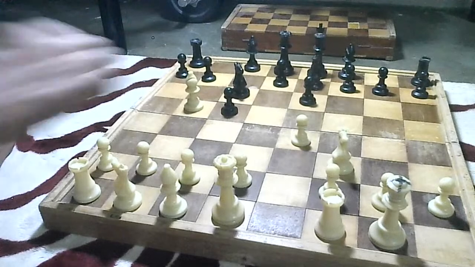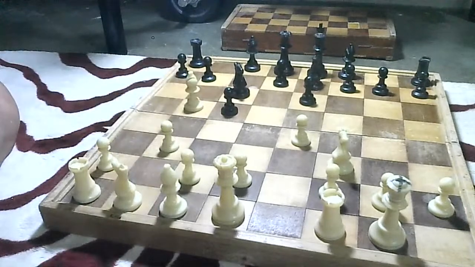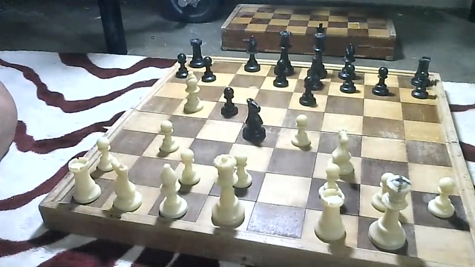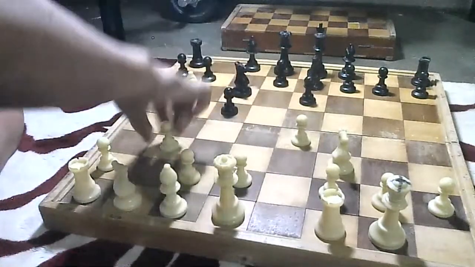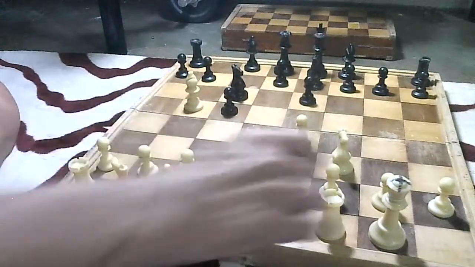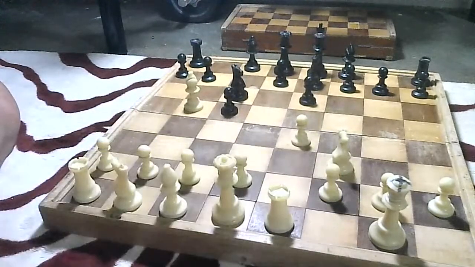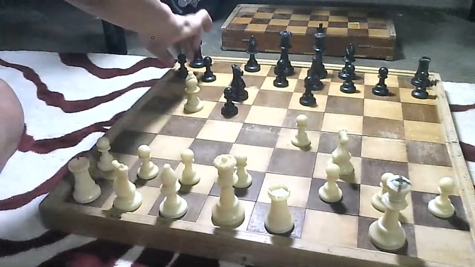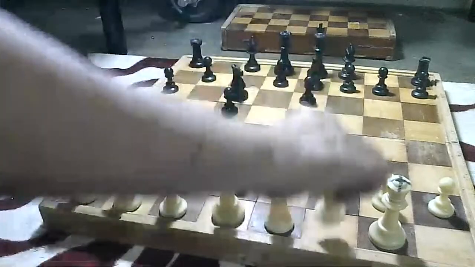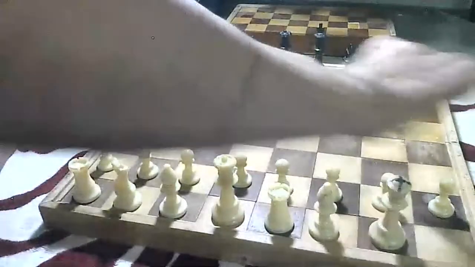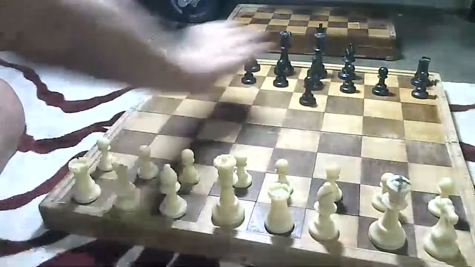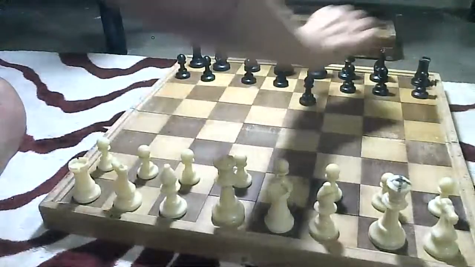The fourth option, B3, knight D4 for black. And last, rook to E1, then E6 for black. Those are the possible moves in this third variation of Rosolemo, knight G7.